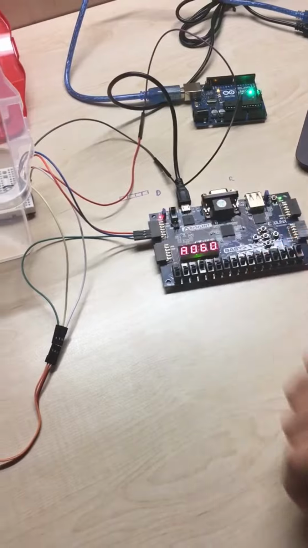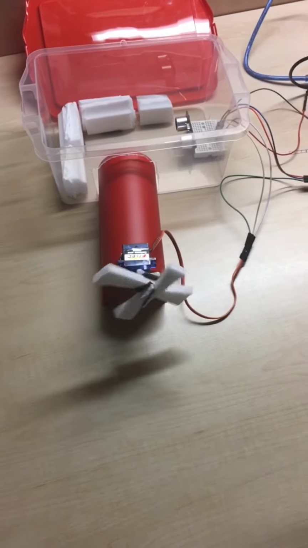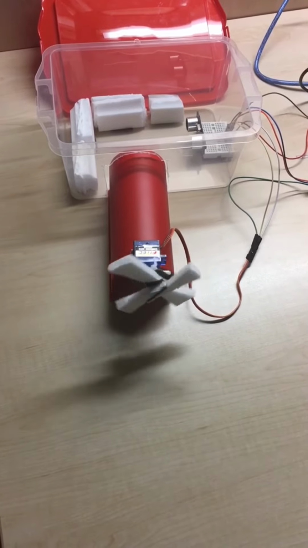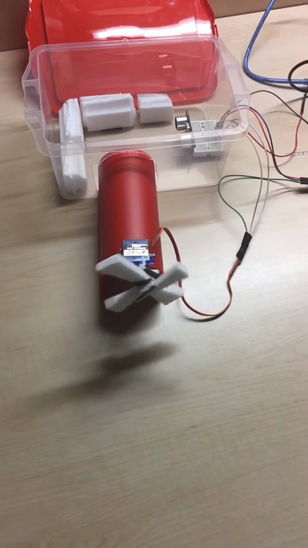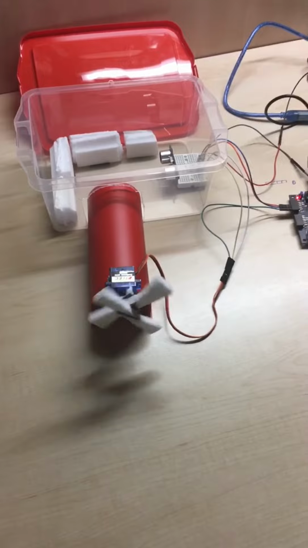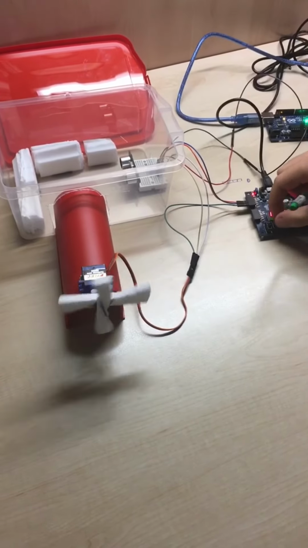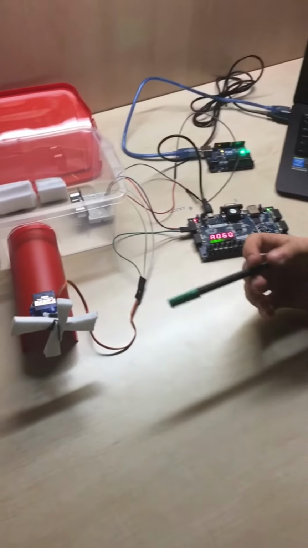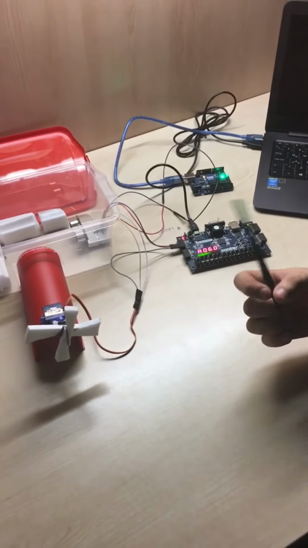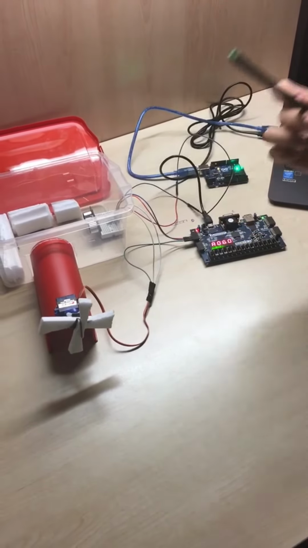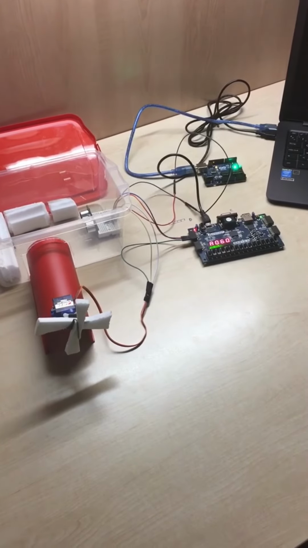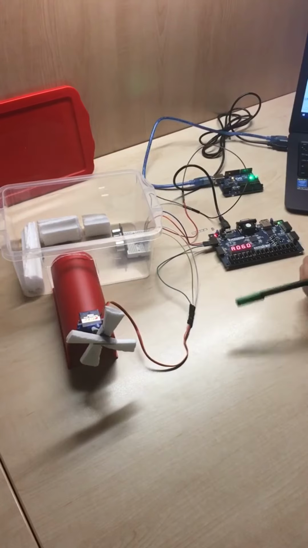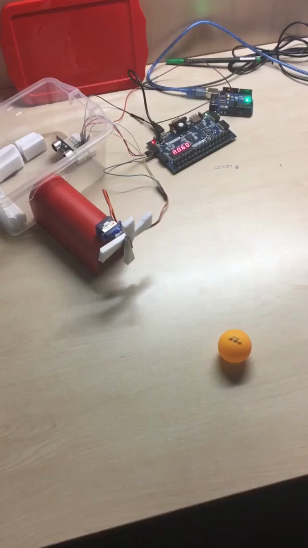Then let's see. As you see, it is faster than before the adjustment, and we can increase it further. As you can see, the different spinning rates of the defending propeller are adjusted using these pins. Then let's play the game together.